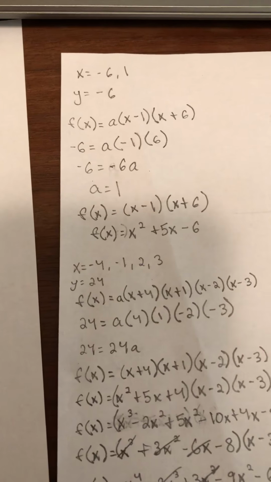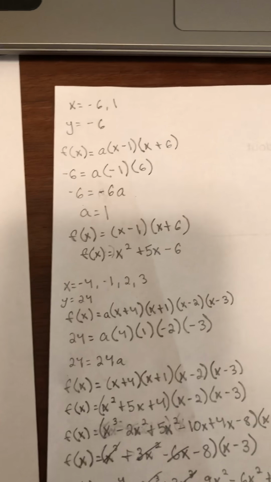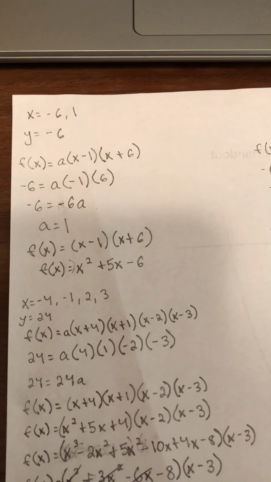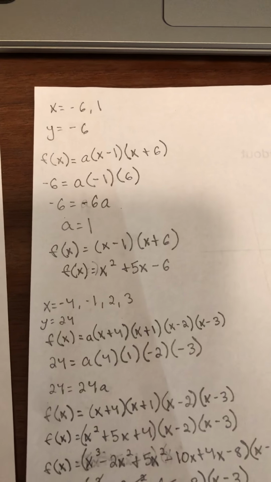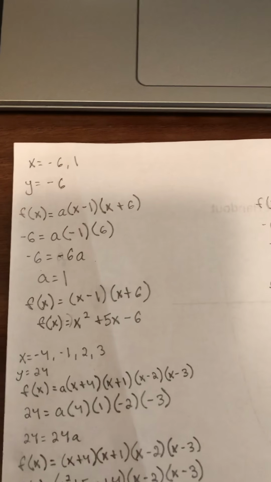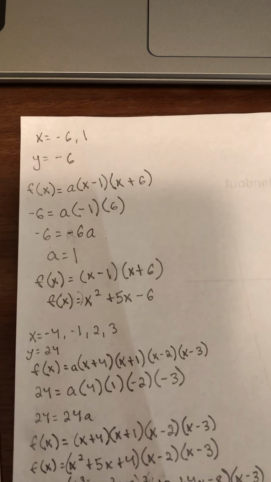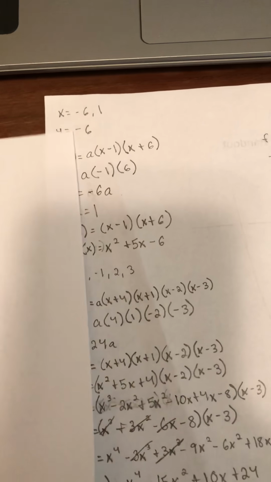Our point given again is 0, -6, so we put in -6 for f of x and plug in 0 for our x values. And you come out with a equals 1. Put that as your coefficient and simplify, and you get f of x equals x squared plus 5x minus 6. Which, when you plug it into Desmos, gives you that exact graph.